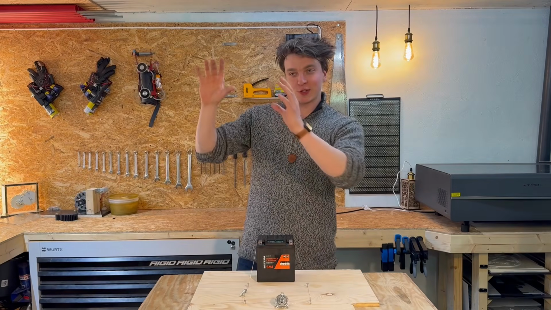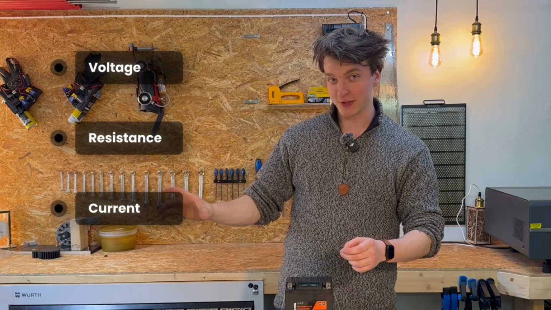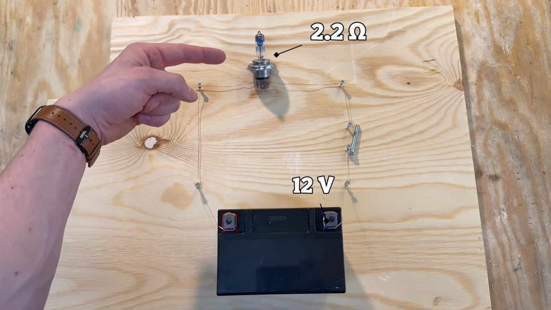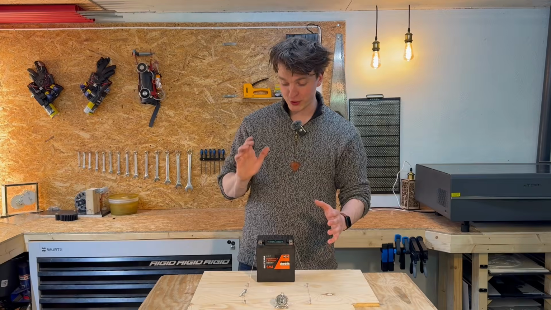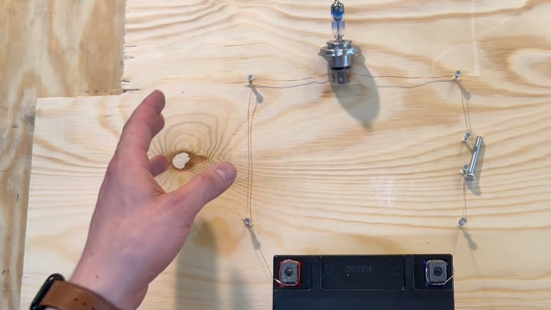So Ohm's law is really just a formula that we use to calculate the relations between voltage, resistance and current. So here I have an example. We know the voltage and we know the resistance in the circuit, but we don't know the current, which is really good to know if we want to size our cables correctly. As you see, these cables are quite thin.